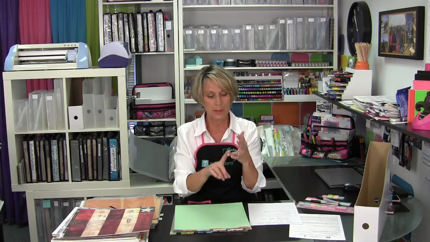Your themes and sentiments list is what's going to guide you through the process of organizing your paper. It is all the things that you scrapbook, card make, and craft about, organized alphabetically. So animals, baby, camping, sports, whatever it is, all the things that you craft about, you're going to put on that list. So that's the first thing, themes and sentiments.